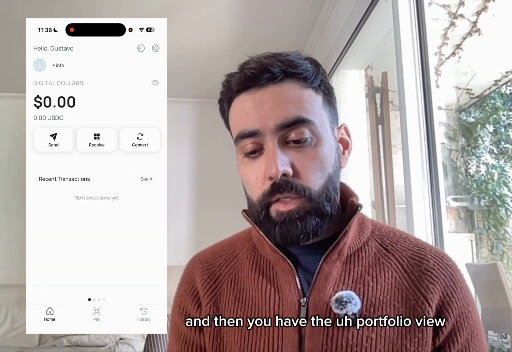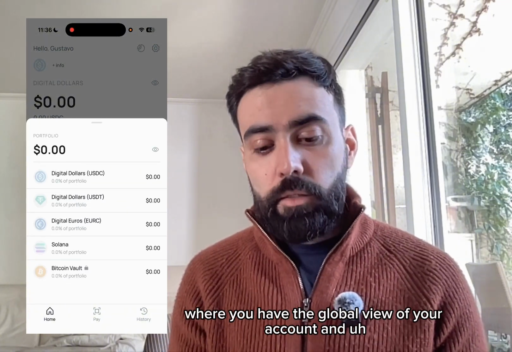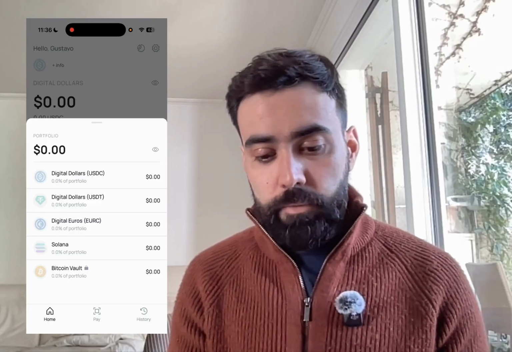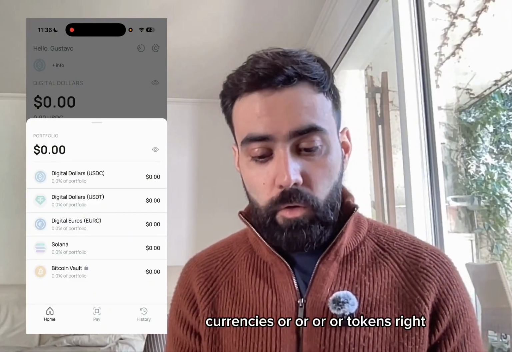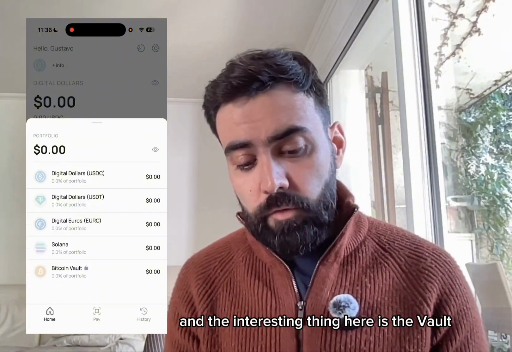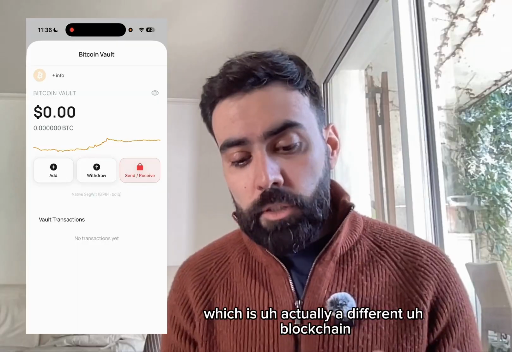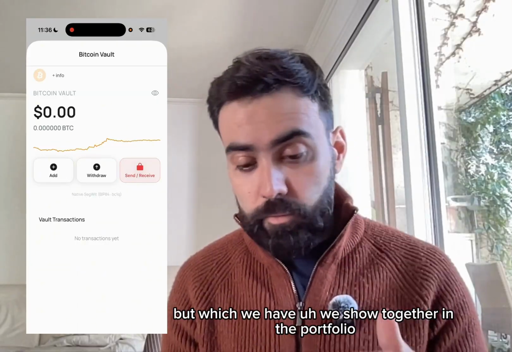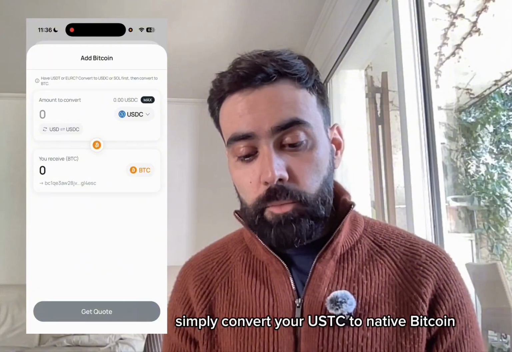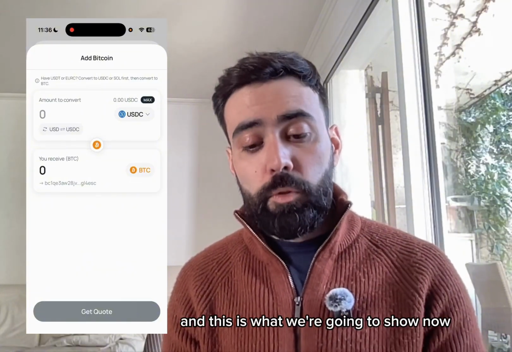And then you have the portfolio view, where you have the global view of your account and the total assets that you have in the different currencies or tokens, right? And the interesting thing here is the vault, which is actually a different blockchain, but which we show together in the portfolio. And then you can simply convert your USDC to native Bitcoin. And this is what we're going to show now.